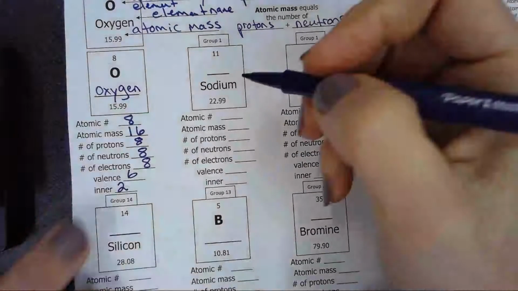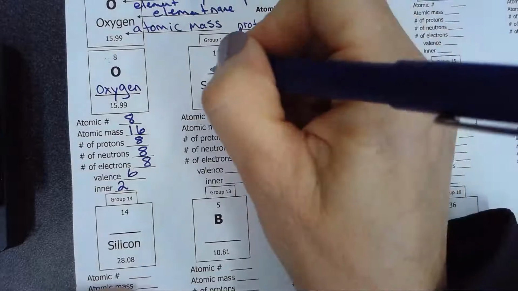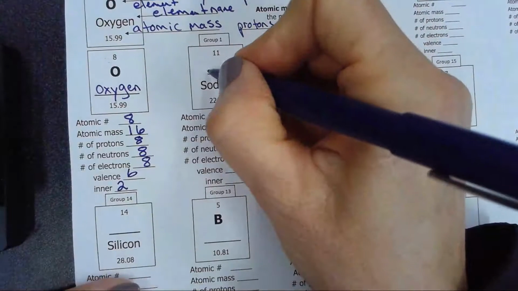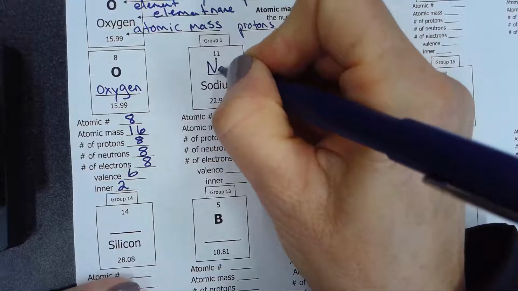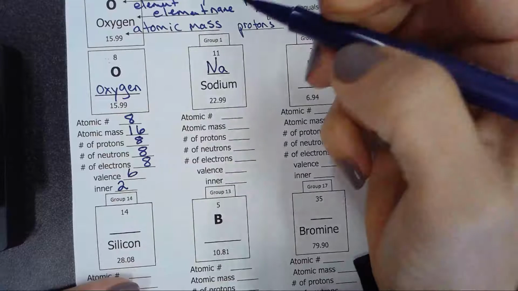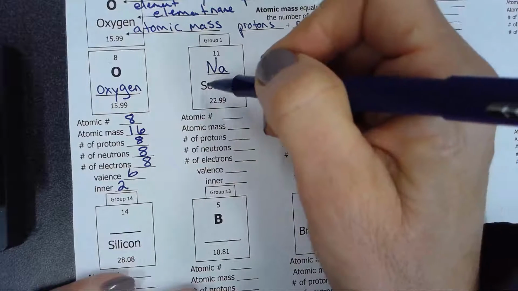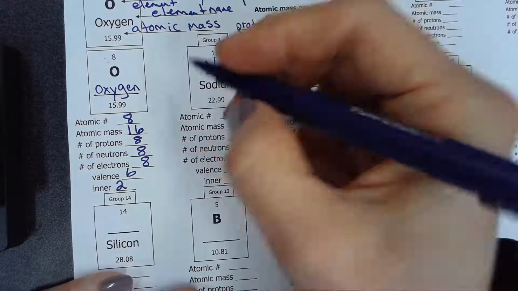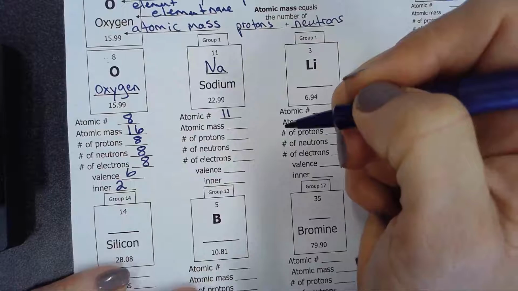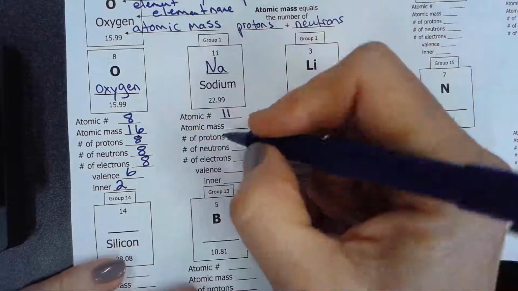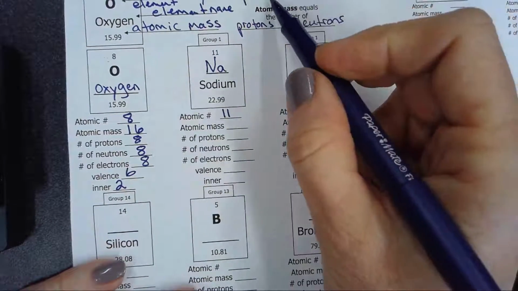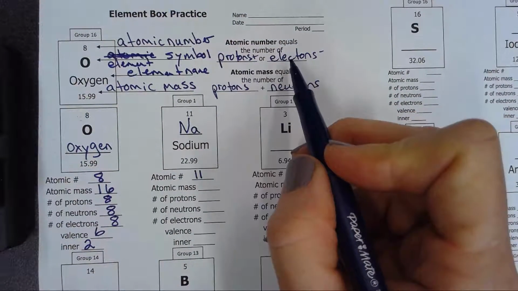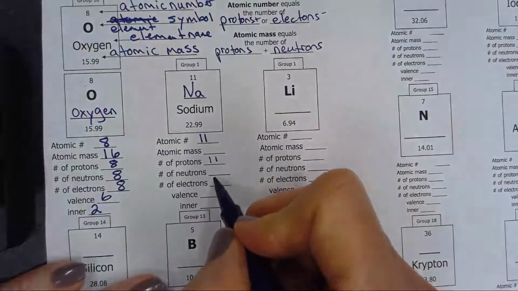Okay, let's look at sodium. I'd look at my periodic table on page 338, and I know that my sodium symbol is capital N, lowercase a. It comes from a Greek word. That's why it doesn't match the sodium. My atomic number, I have the two numbers here. My atomic number is 11. I'm going to do this one a little differently. I know my atomic number. I'm going to jump down here. My atomic number equals my protons and electrons. So I'm going to go ahead and write those in. So protons 11, electrons 11.